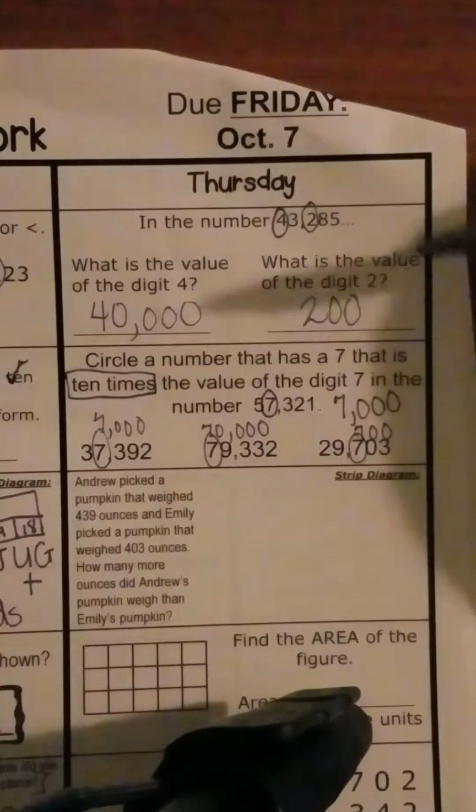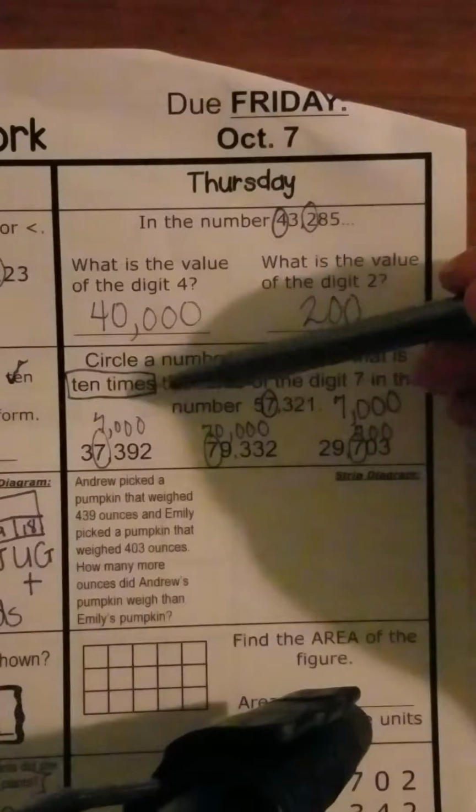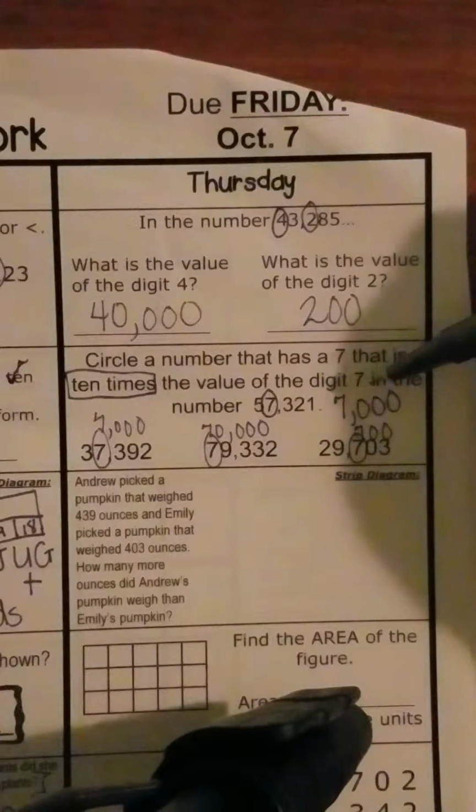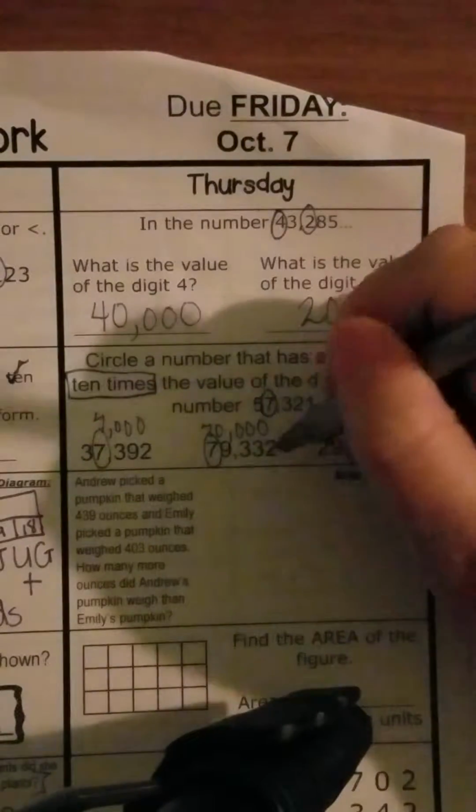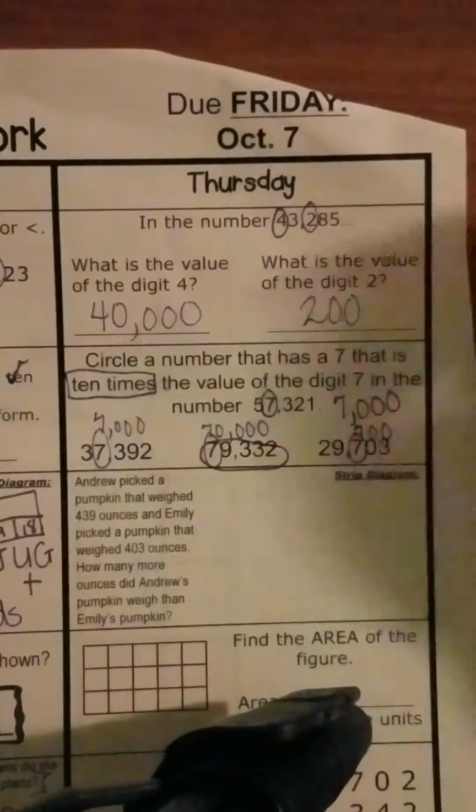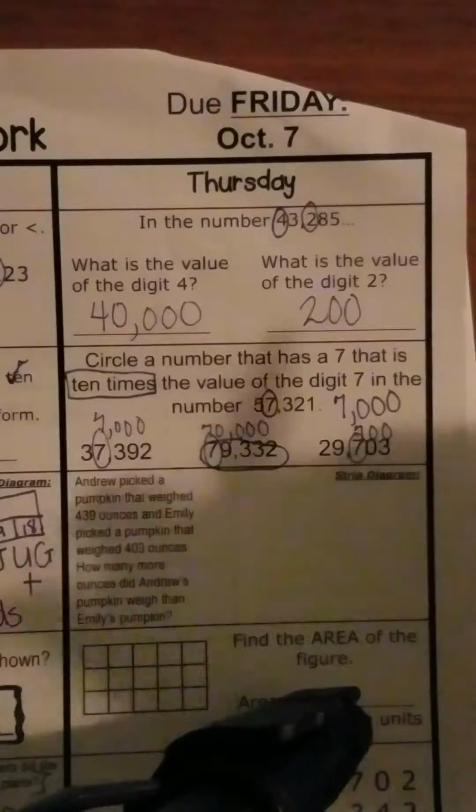And we want to find the number that has a 7 that is 10 times. That's going to be more, 10 times more than that 7 in this one. So we're going to add a 0 to 7,000 and we would get 70,000, and that's your answer right there.